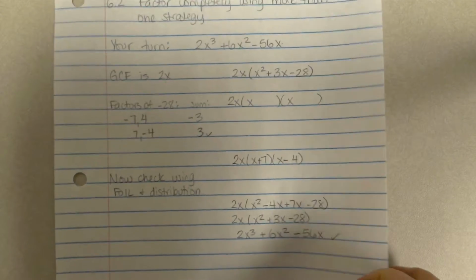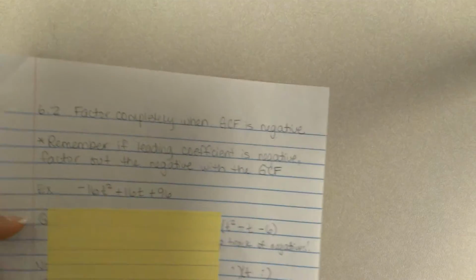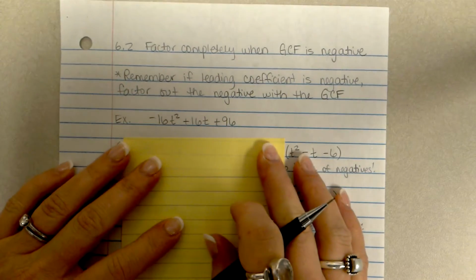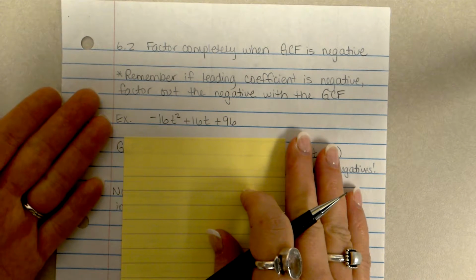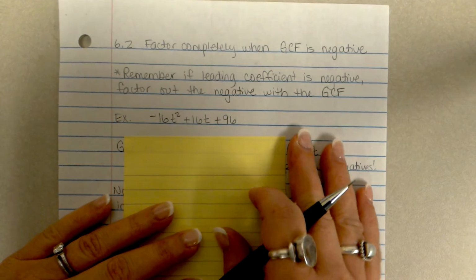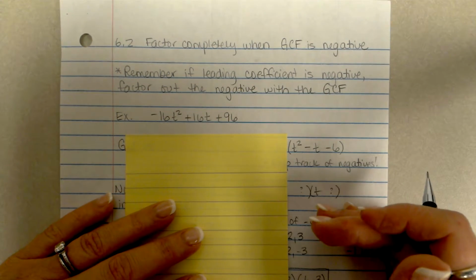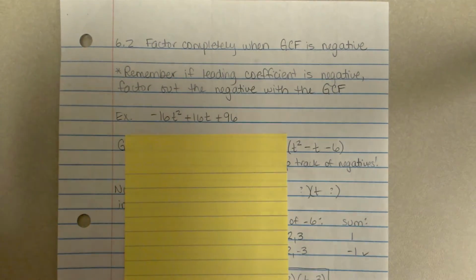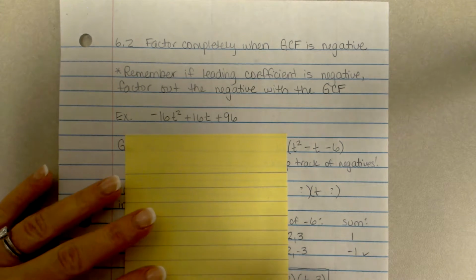Okay? So let's look at what happens if you do a greatest common factor, but it's negative, right? It's the same strategies we've been using, but those stinky little negatives, they really get you sometimes. They can really mess up a whole situation when you're trying to do math. So when it comes to anything with a negative number, then just be extra careful and go back and re-look at it to make sure that all of your negatives are accounted for.